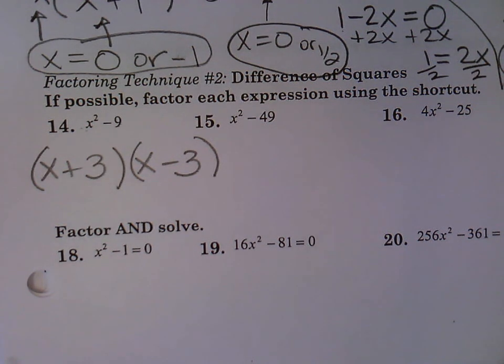Positive 3x and negative 3x. What does positive 3x plus negative 3x add up to? No x's. Do you see any x term up here? No, you just have x squared and a constant. You have 0x term. So the reason difference of squares works is because you only have a first and a last. How would I factor, question? How would I factor 15?